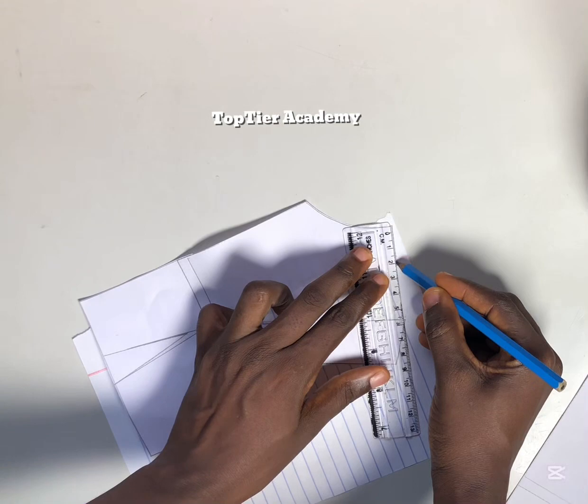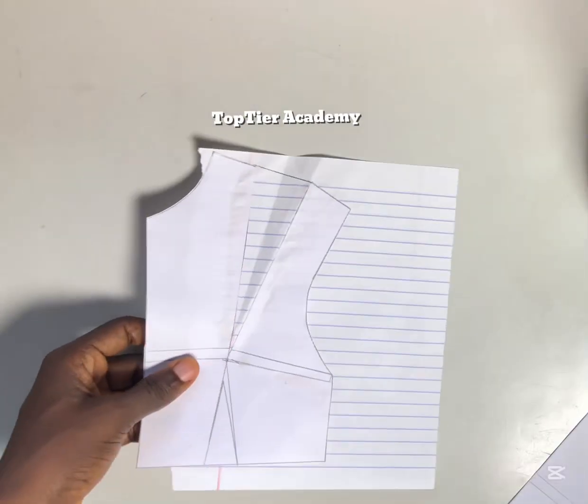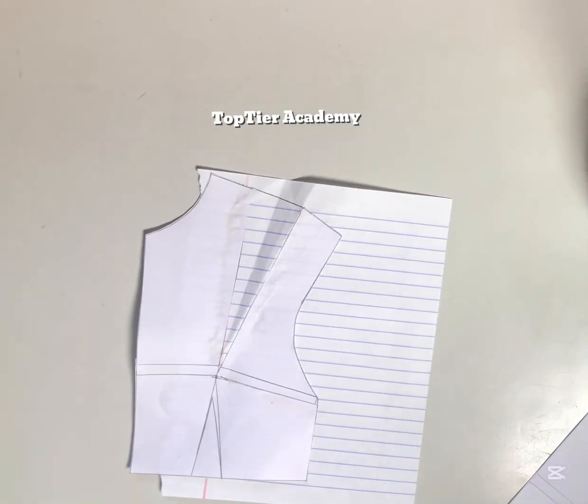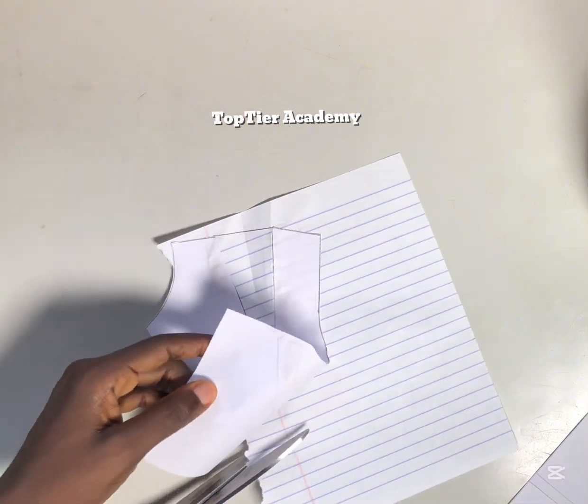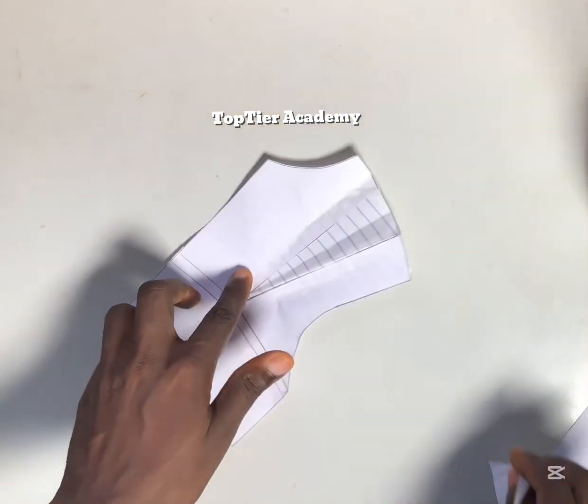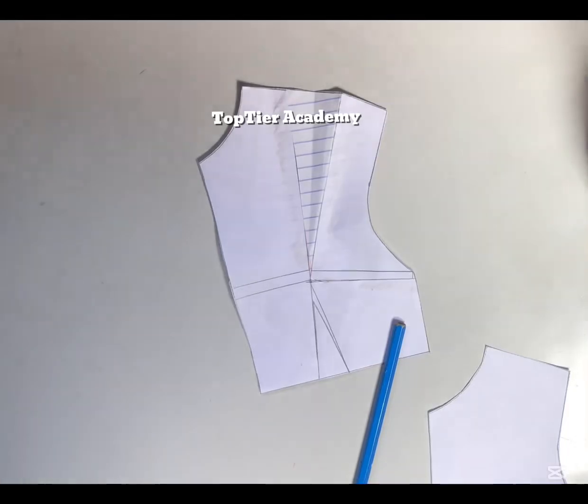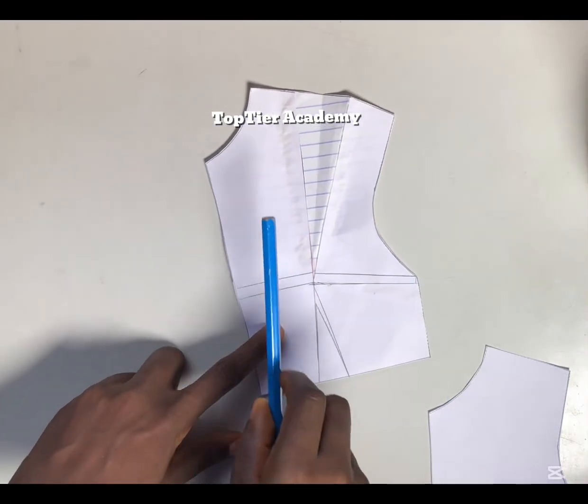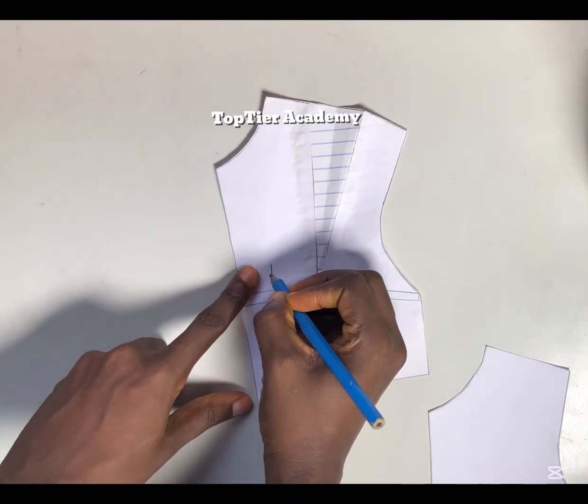So right now we have been able to transfer our darts to the shoulder. So I'm just going to cut off the places that are not necessary. So this is what we have. We've successfully transferred our bust dart to the shoulder. So this is example 1.